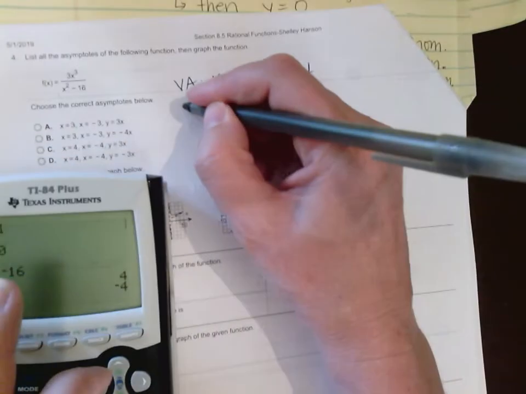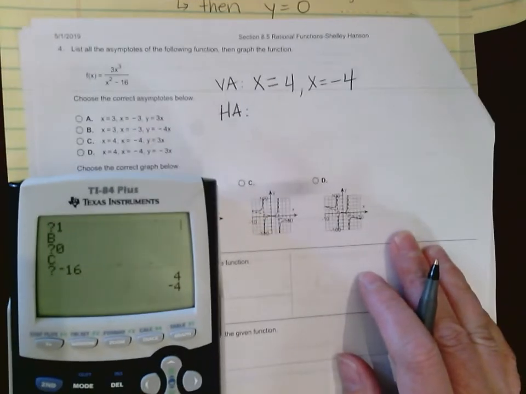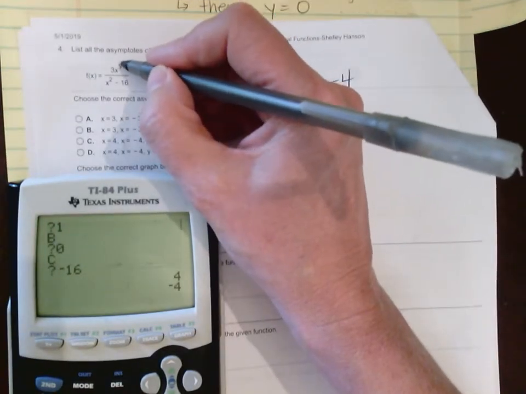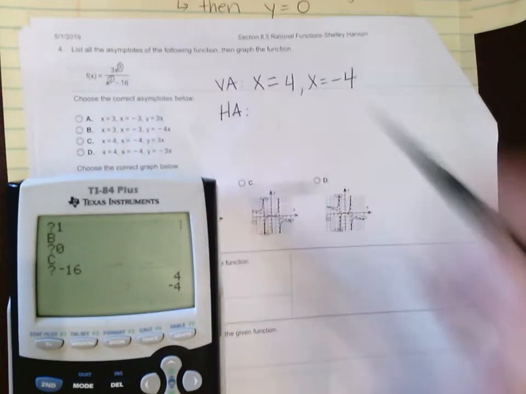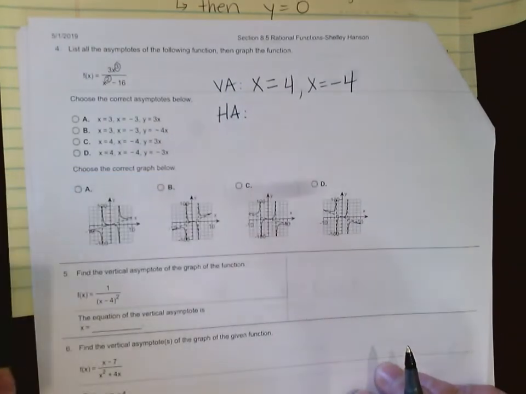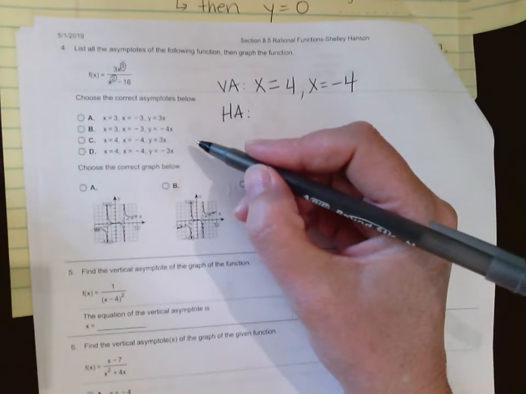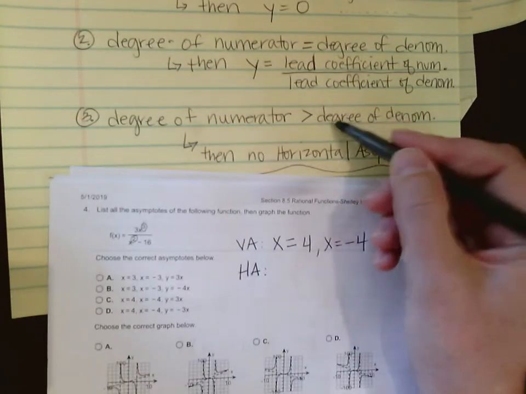Now remember, your horizontal asymptote has to do with the degree of the function's top and bottom. So the degree of the top is 3, the degree of the bottom is 2. Which means there is a horizontal asymptote.